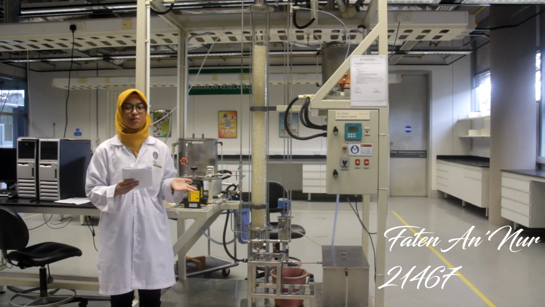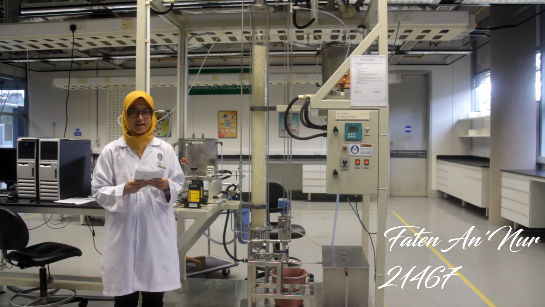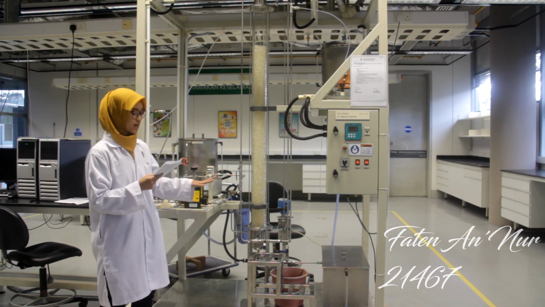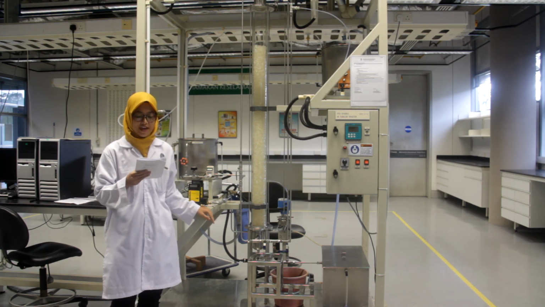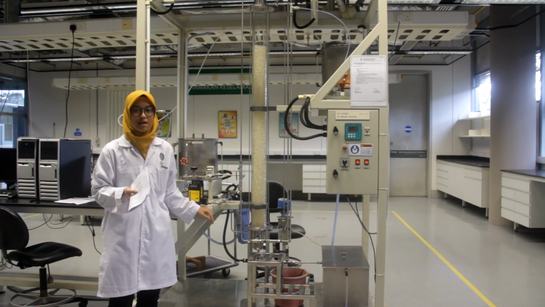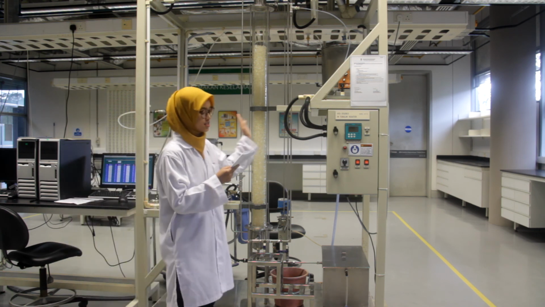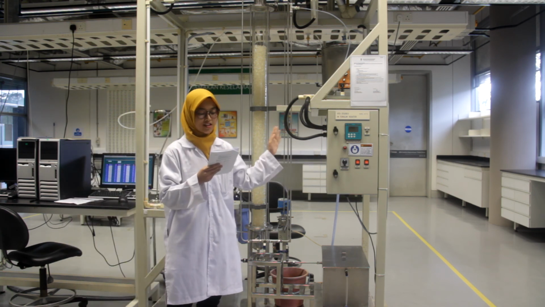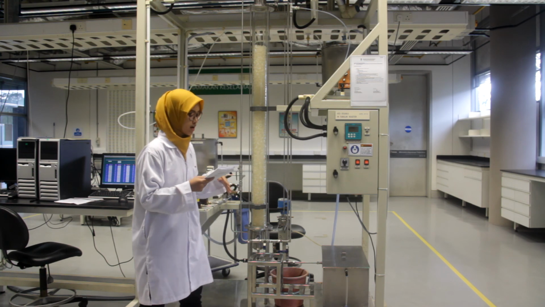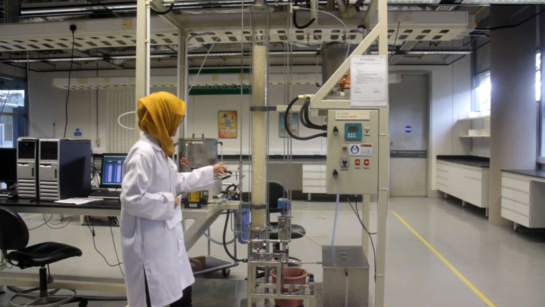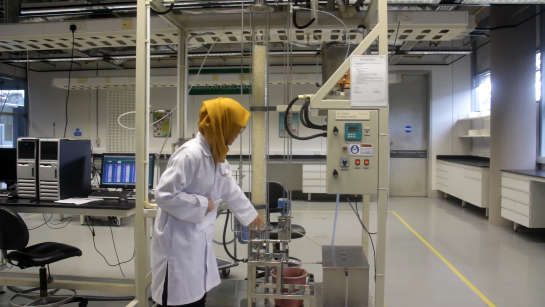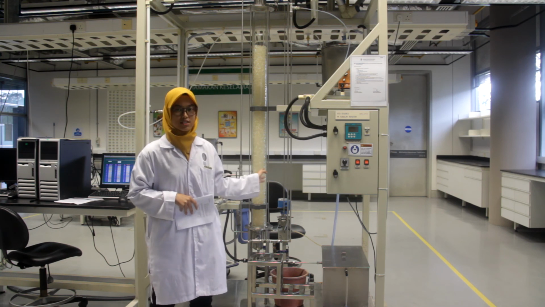Today I'm going to explain the methodology part for our experiment A, which is the effect of step change input, but just for the countercurrent mode. First of all, we have to perform the general start procedure and then set the valves appropriately for countercurrent mode, where V3, V5 and V10 remain closed.